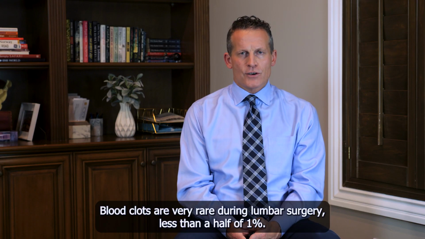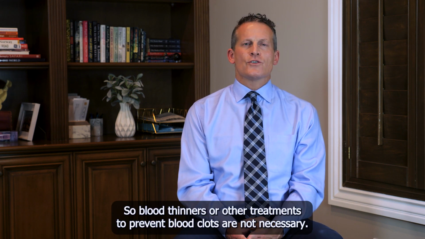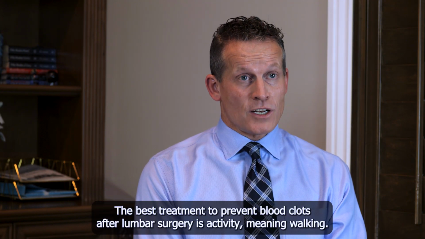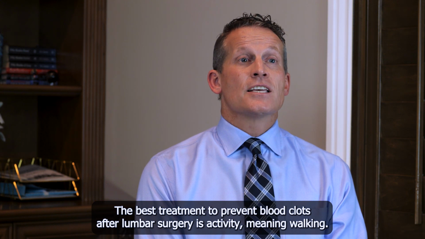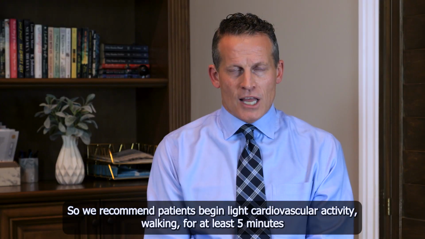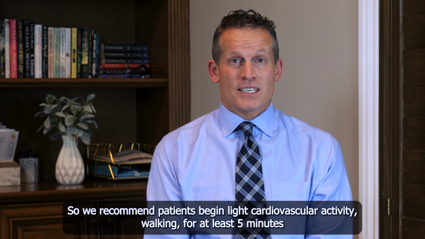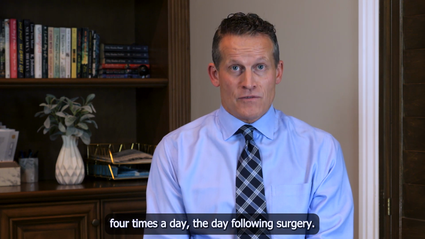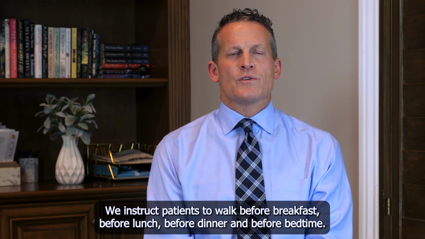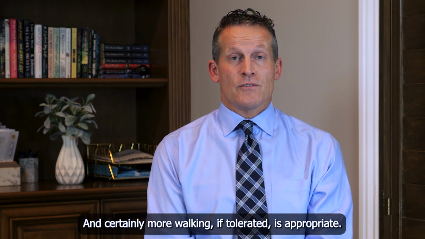Blood clots are very rare during lumbar surgery, less than 0.5%, so blood thinners or other treatments to prevent blood clots are not necessary. The best treatment to prevent blood clots after lumbar surgery is activity, meaning walking. So we recommend patients begin light cardiovascular activity, walking, for at least 5 minutes, 4 times a day, the day following surgery. We instruct patients to walk before breakfast, before lunch, before dinner, and before bedtime, and certainly more walking, if tolerated, is appropriate.